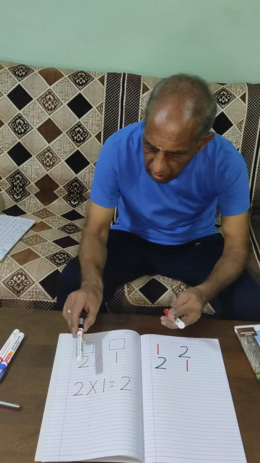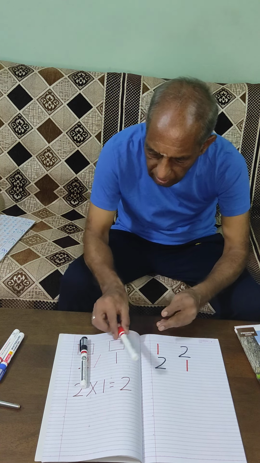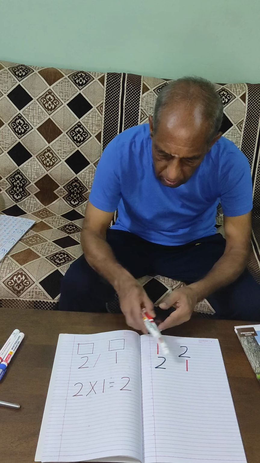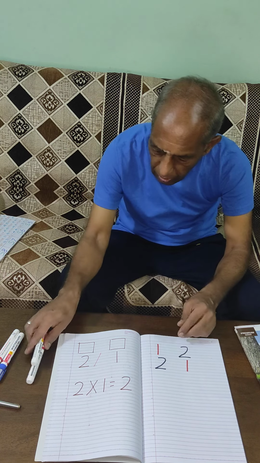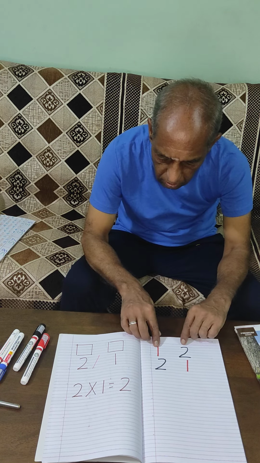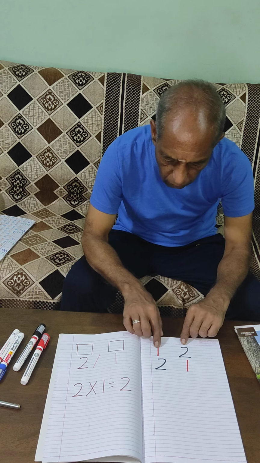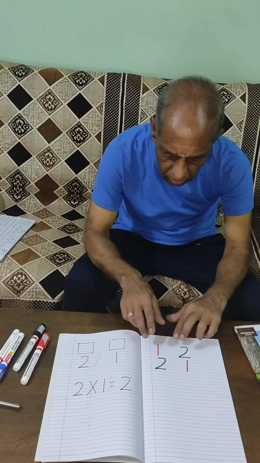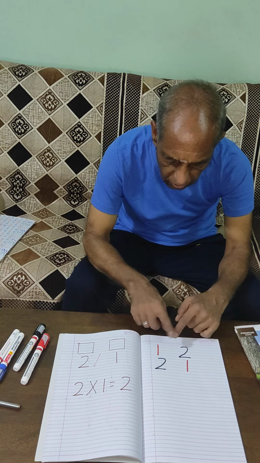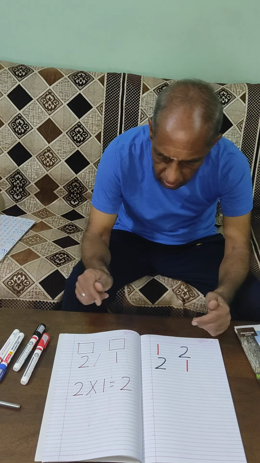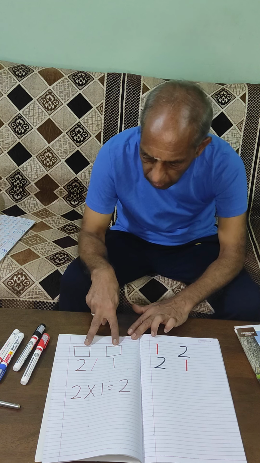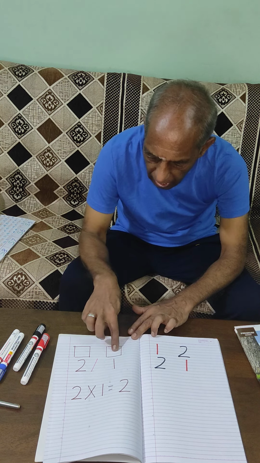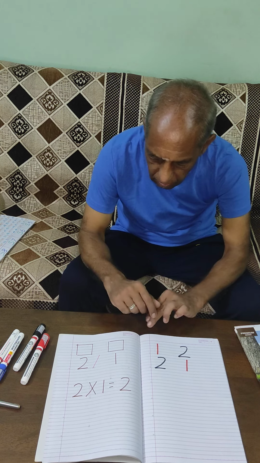Now we can interchange this. The first one could be black and the second one could be red. So black and red. In the number system, 1, 2 is 12 and 2, 1 is 21. The order is very important. If you interchange the position, the meaning will change. So red, black and black, red are different.